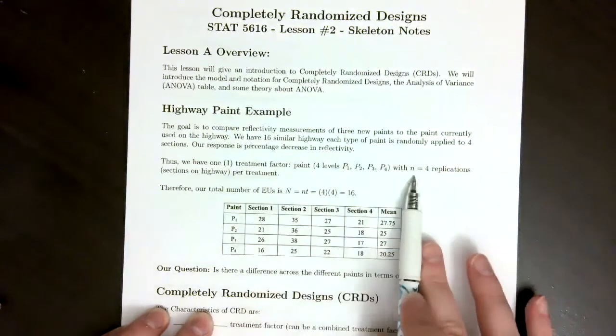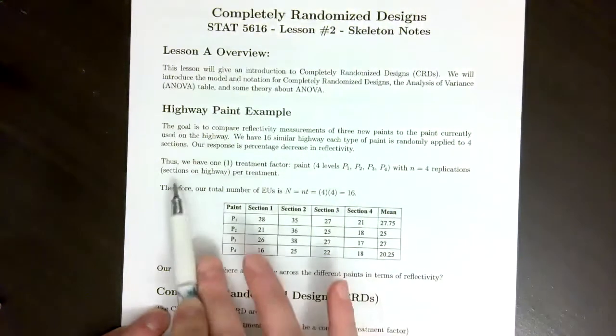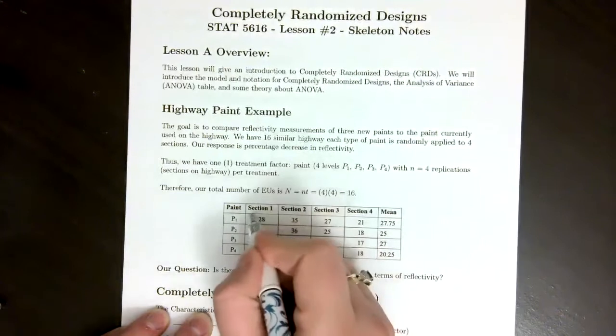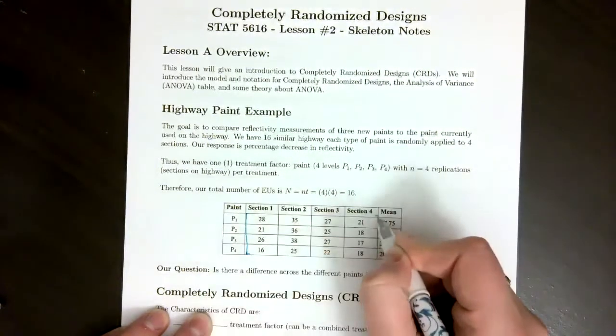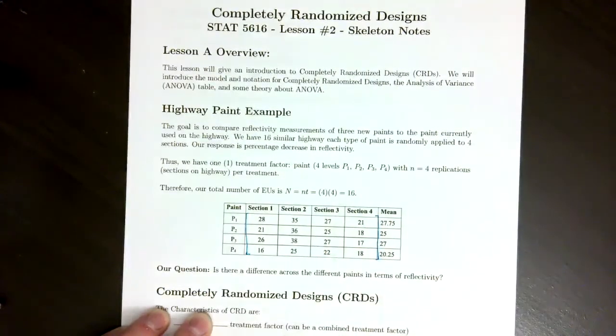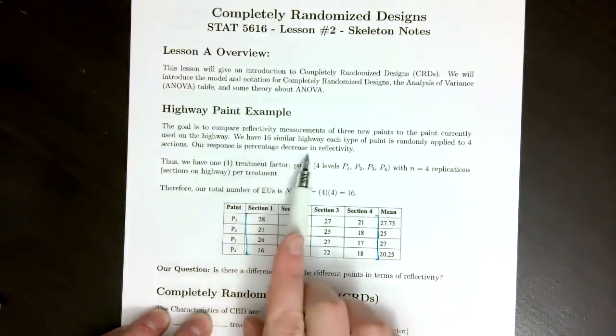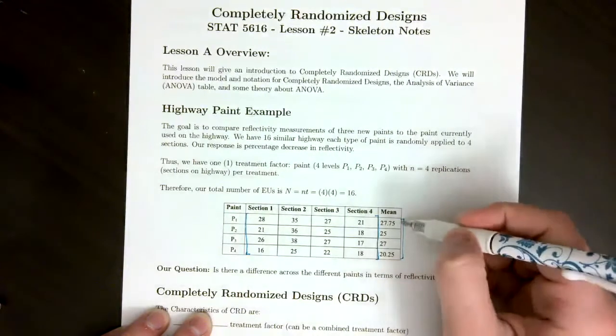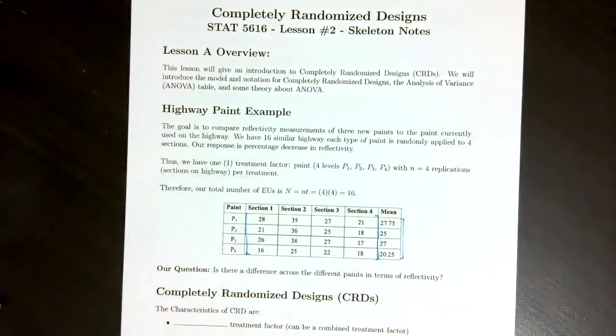Each treatment is going to have n replicates. Those are the sections of highway per treatment. So therefore, our total number of EUs, or experimental units, is going to be a capital N, which is equal to 4 times 4, number of replicates times the number of treatments, which is 16. And in this box right here, we can see all of the responses from the percent decrease in reflectivity. And then in this column right here, we can see the group means.